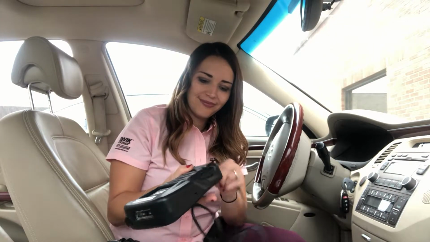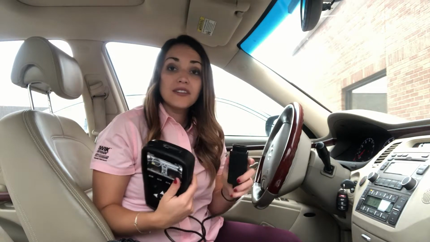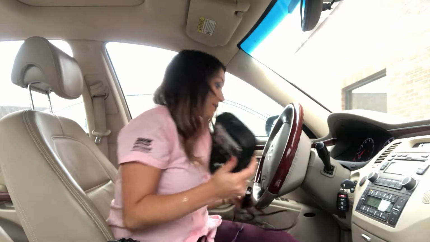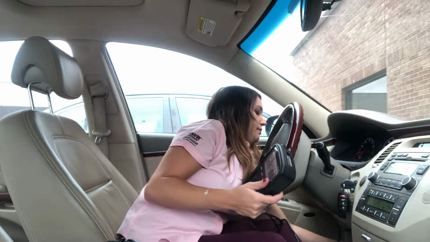is located on the bottom of your tool. Then press OK to continue. Next, we're going to turn the ignition on, and we're going to plug the OBD2 port, then press OK to continue.